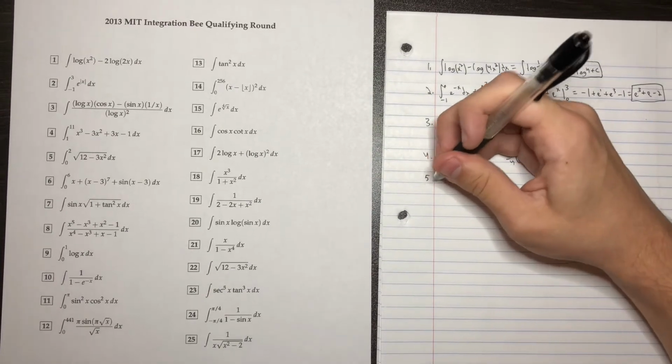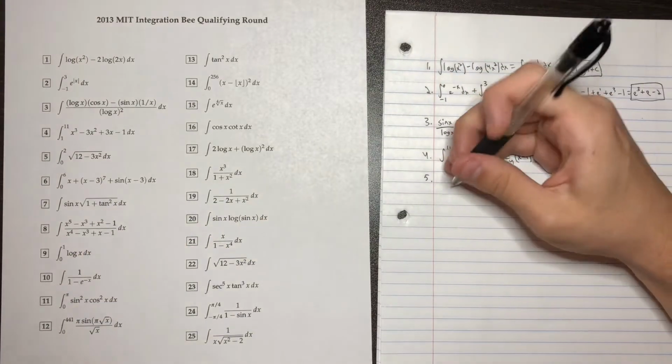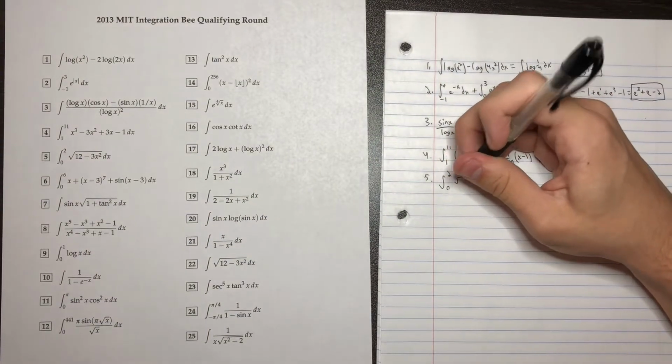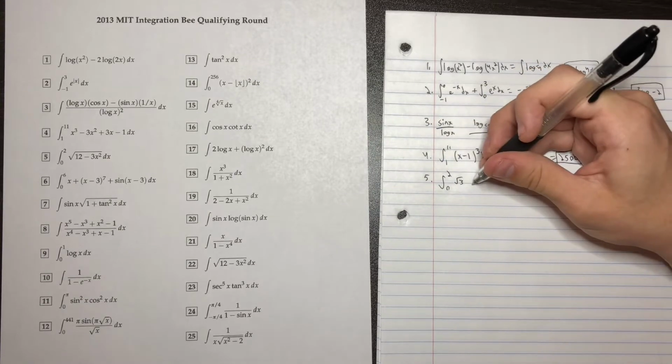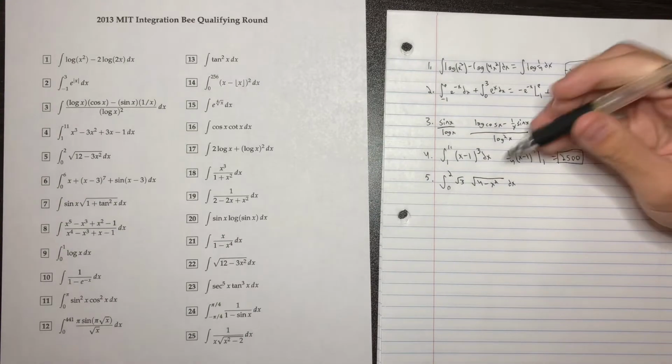Moving on to question 5, I see this expression, and I realize we can factor out the root 3. So you have the integral from 0 to 2 of root 3, and because that's just constant, we could bring it to the front of the integral if we wanted, times the square root of 4 minus x squared dx. Now, this is just a circle.